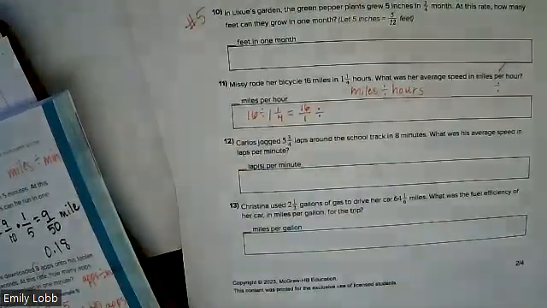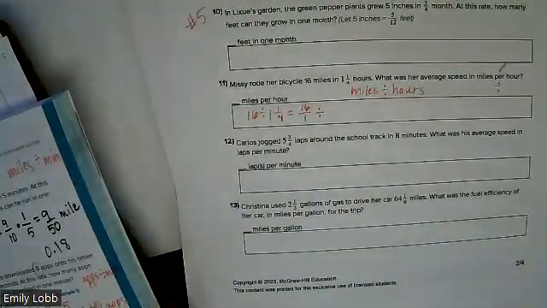Remember to change this mixed number into an improper fraction. Right now, I see some of you that don't understand this staring into your computer for some reason. It should be put away. You should have this out and you should be working along with us, right?